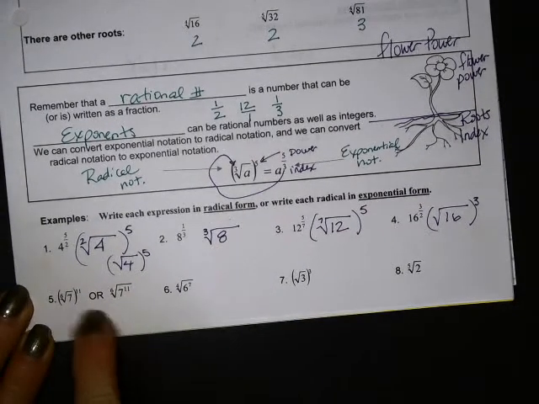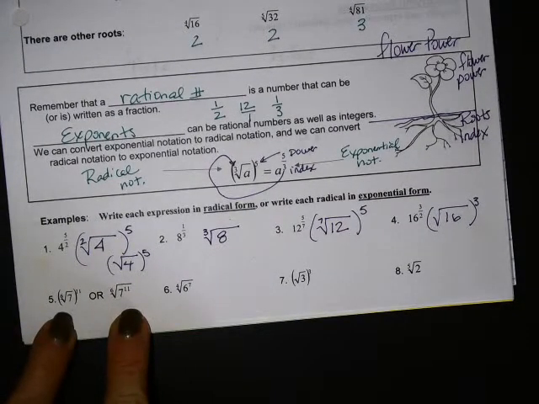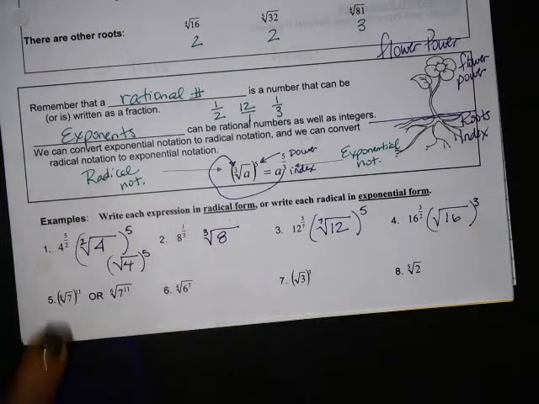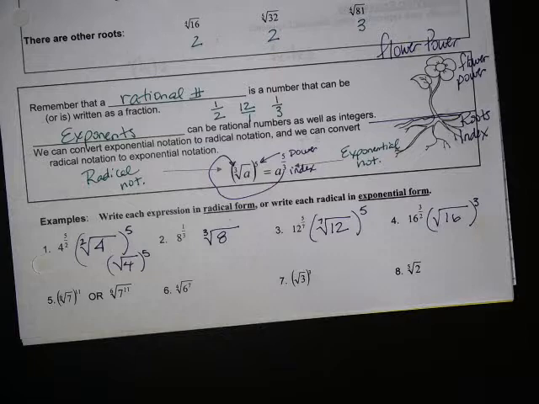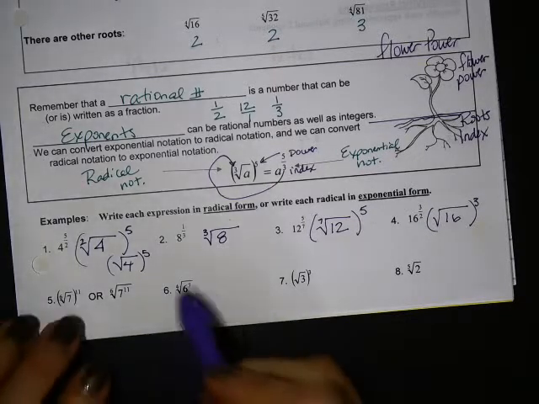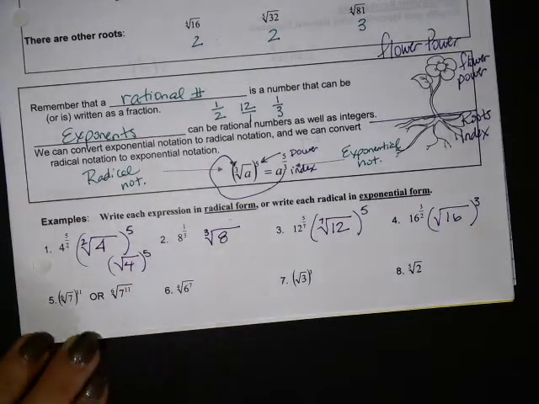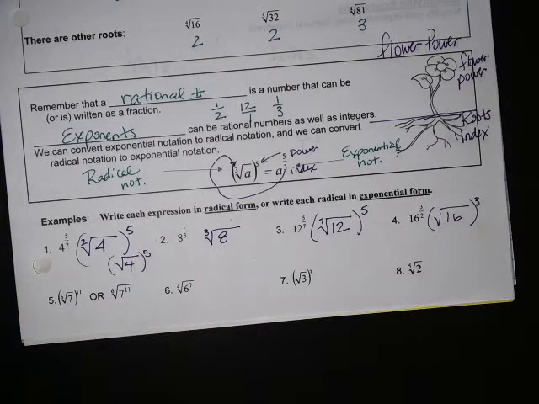Now if you noticed on 5, you can write them with the parentheses, with the 11 on the outside. If you put the 11 on the inside, you will actually get the same answer. So don't let it freak you out. 11 is still the power, whether it's put inside or outside. And if you don't believe me, grab your calculator and punch it in.